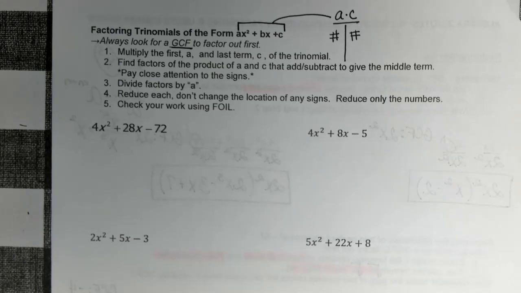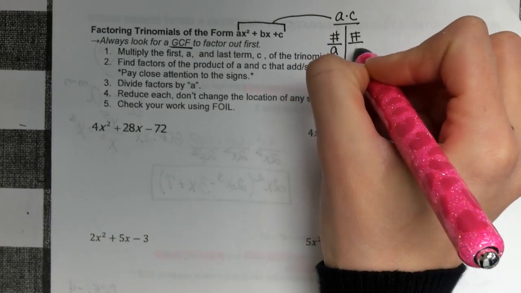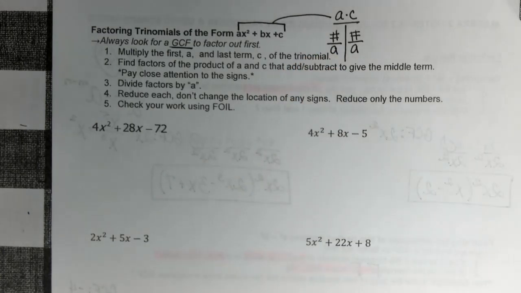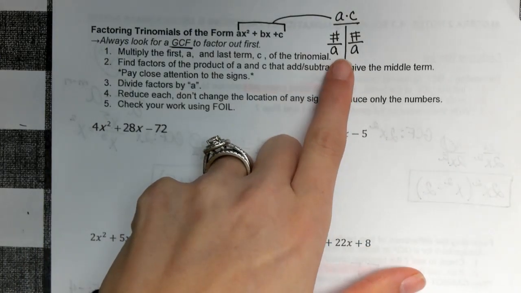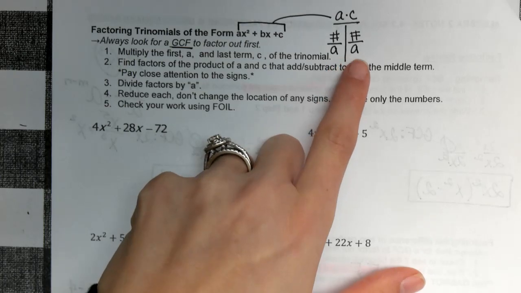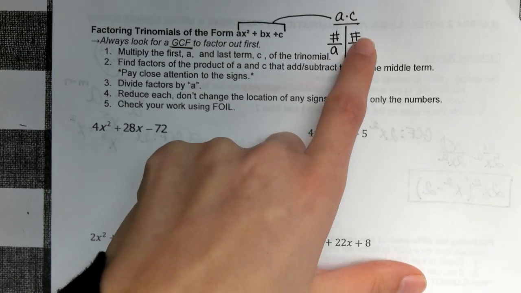Okay? Once I find my factors to give me the middle, say I have two numbers that work out, I multiplied at the beginning, so I have to reverse that. Okay? So once you find your two factors, you're going to divide them both by A. You multiplied the first times last, now you're going to divide by the first term. Okay? Take it back out. You're going to simplify it if you can. Once you simplify it, the denominator is going to be your coefficient of x. Your numerator will be the constant.